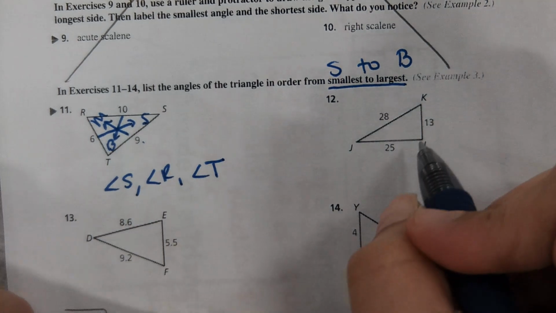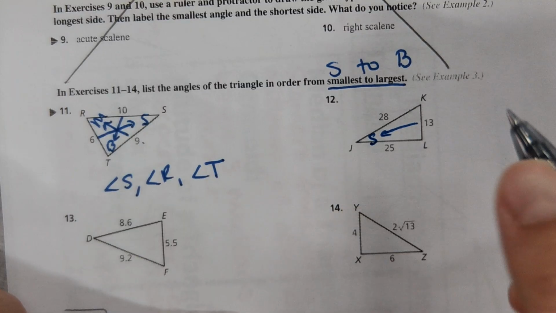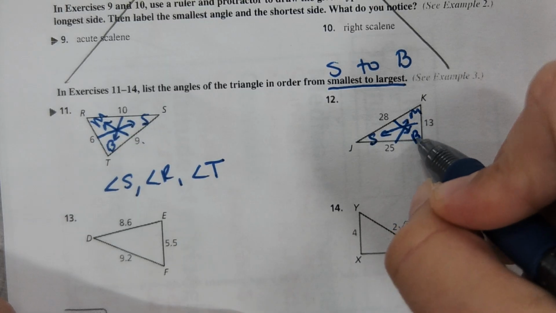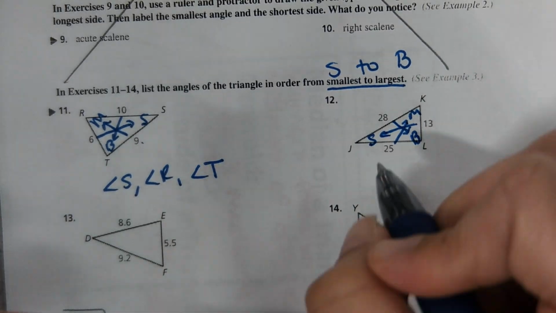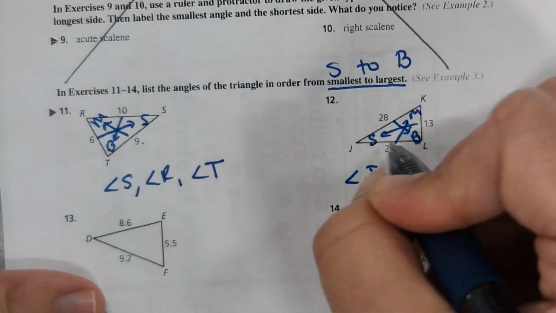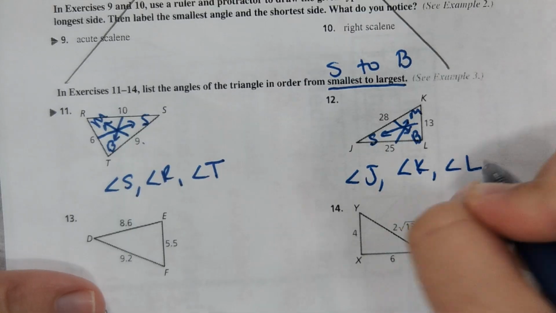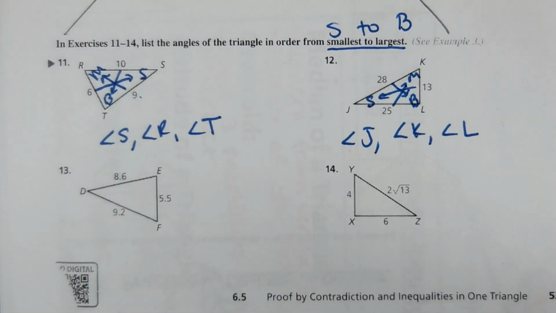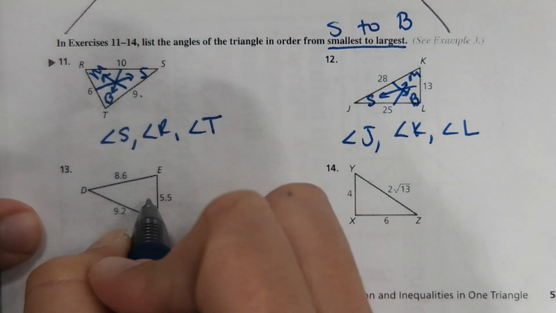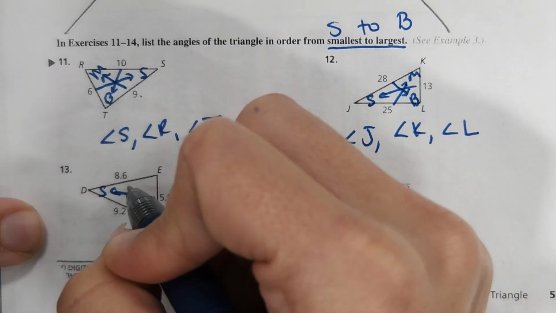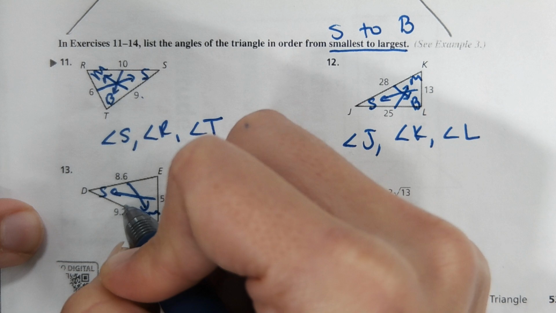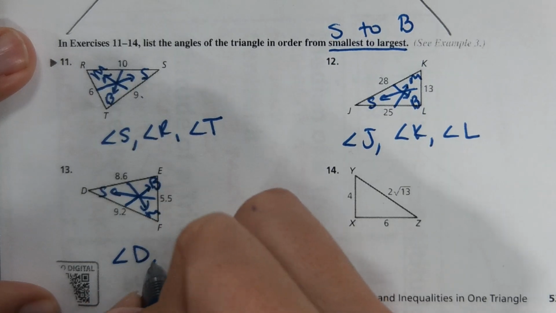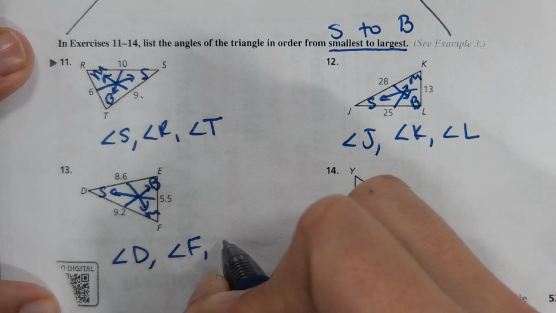For number 12, shortest side right here, so opposite that would be the smallest angle. Medium length side, this would be our medium angle, and then opposite our largest side would be our biggest angle. Small, medium, large, so angle J is the smallest, angle K is medium, and then angle L is the largest. 13, shortest side right here, so opposite that, smallest angle, medium side, medium angle, largest side, biggest angle right here. So angle D is the smallest, angle F, and then largest is angle E.